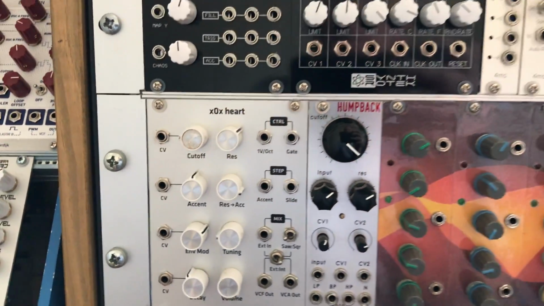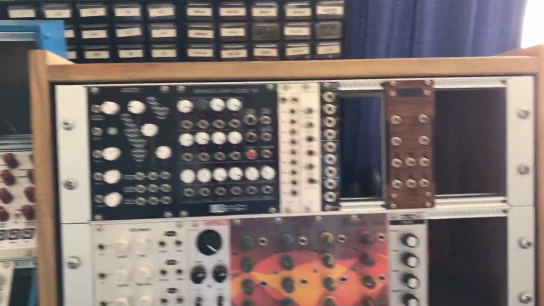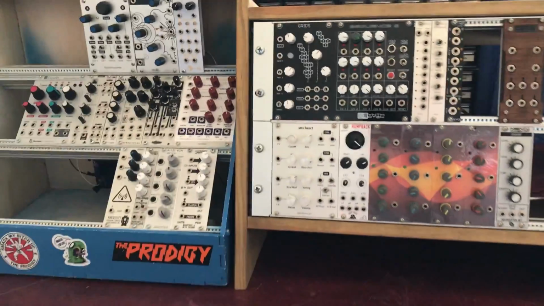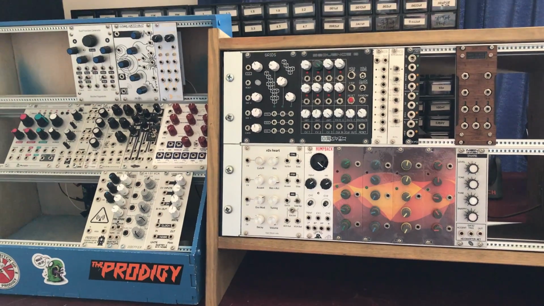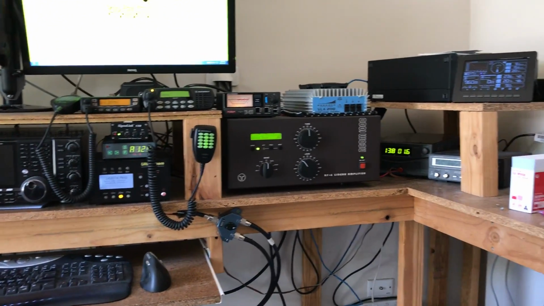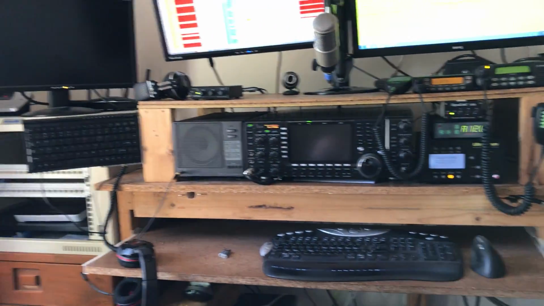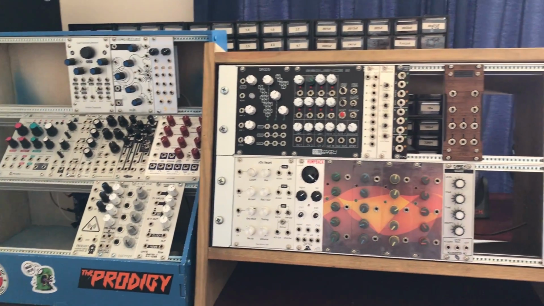Now, I haven't got a lot, well, I've got a few modules, but I haven't gone overboard. A lot of you might know this isn't my first hobby. My first hobby is over there. So I've spent a lot more money over there than I have over here, and it's going to stay that way.